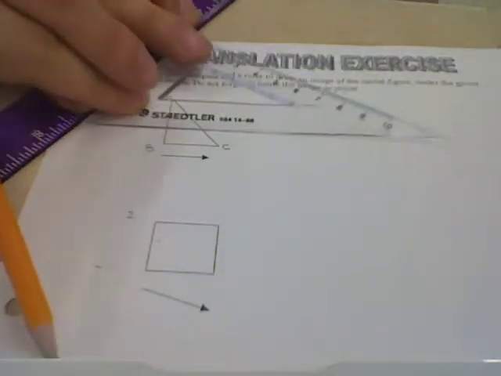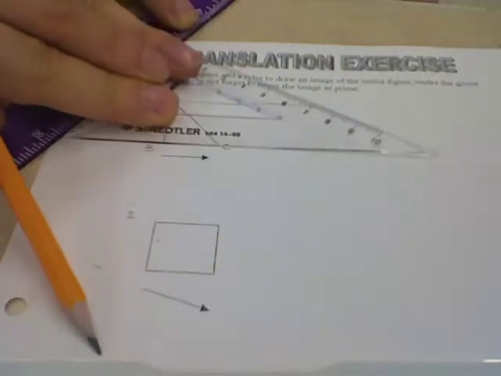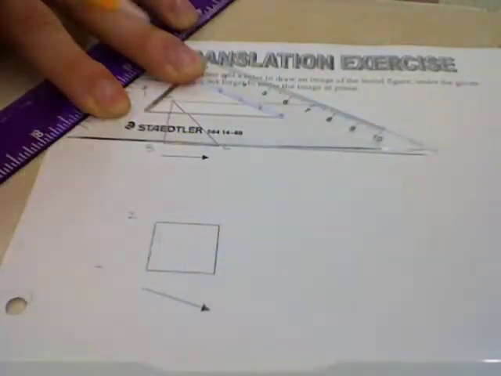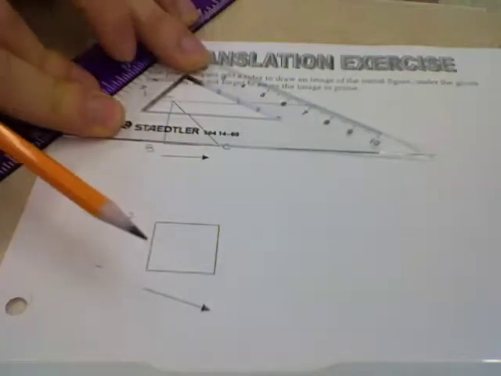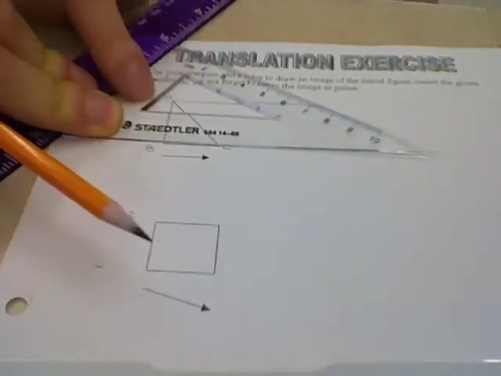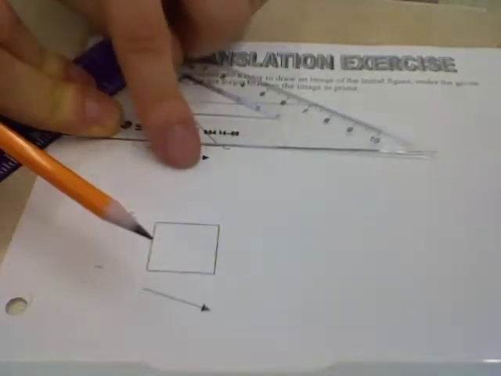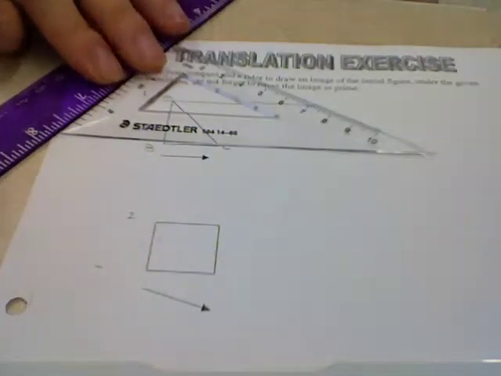Then we go to point B and point C, and again we draw a line. If we set it up this way, using the ruler on the short side of the triangle and the longest side with the translation arrow, this will work.